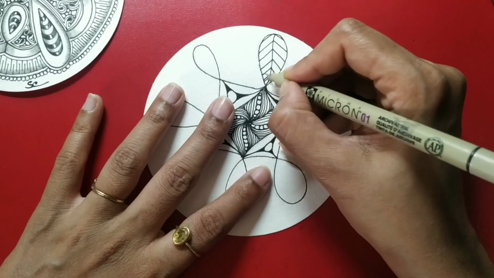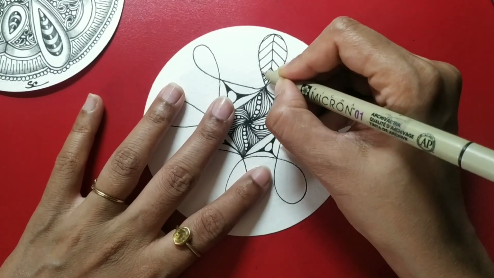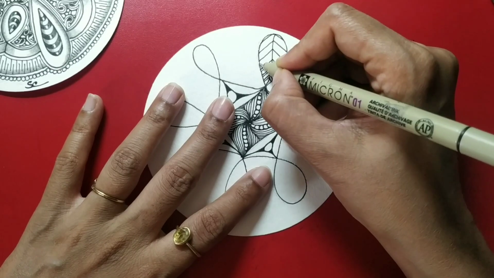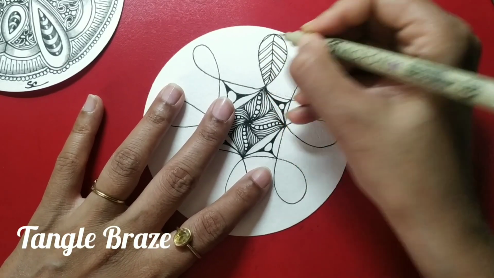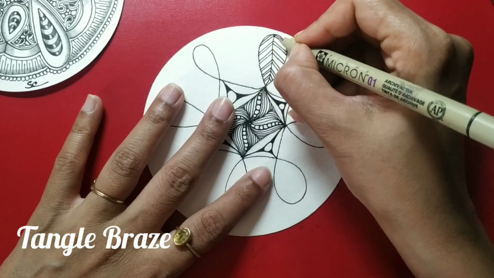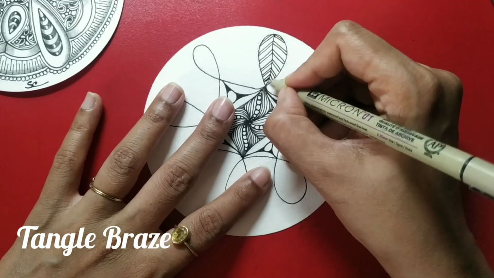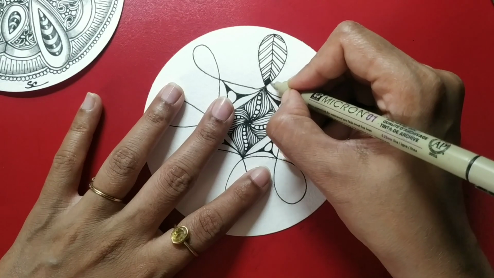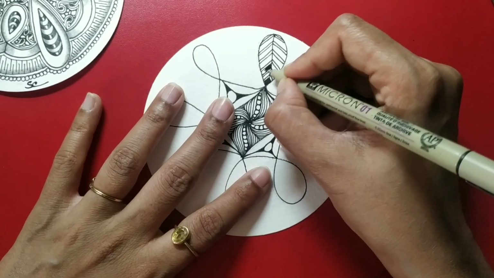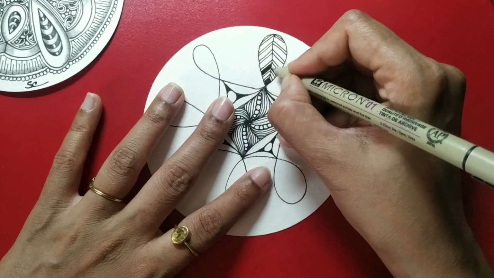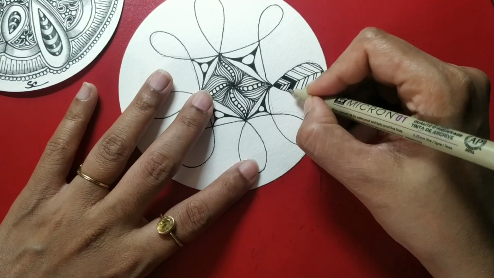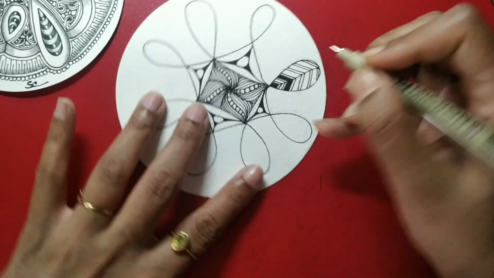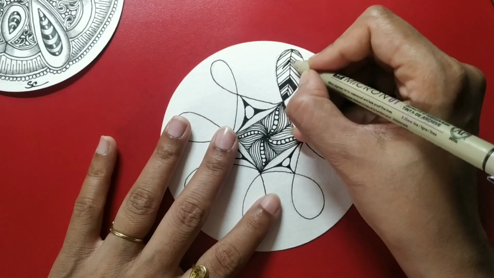I'm also going to add a double line, that is aura, to these slanting lines like this. And then I'm going to ink alternate sections. Brace is a Zentangle original, a simple tangle to draw, and a drama tangle. Looks excellent when you shade it.